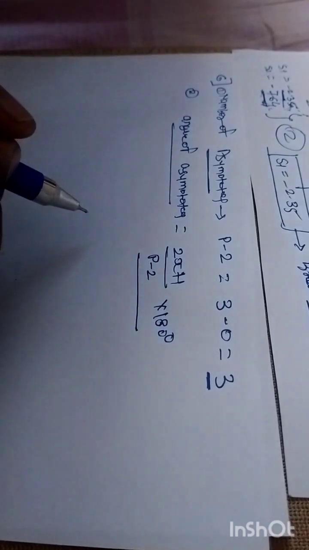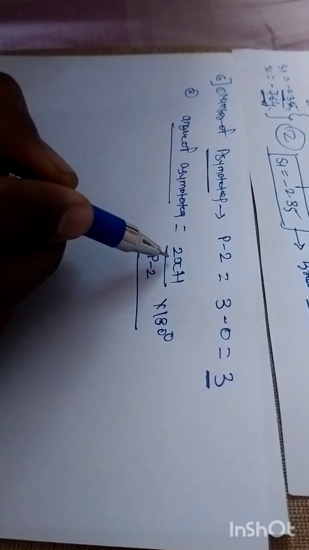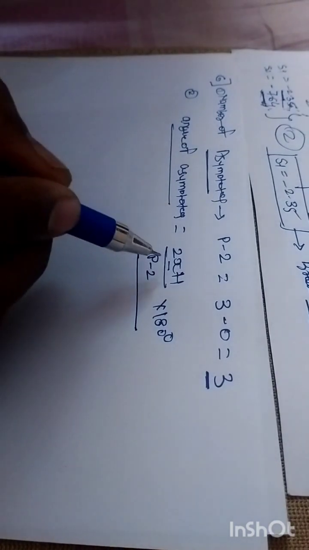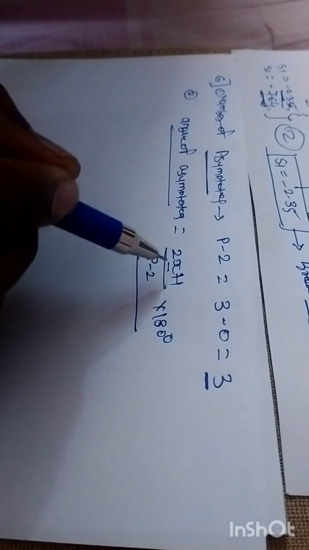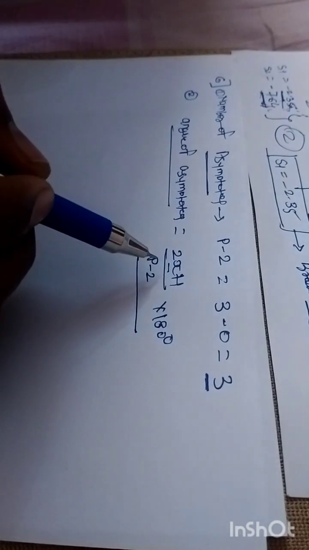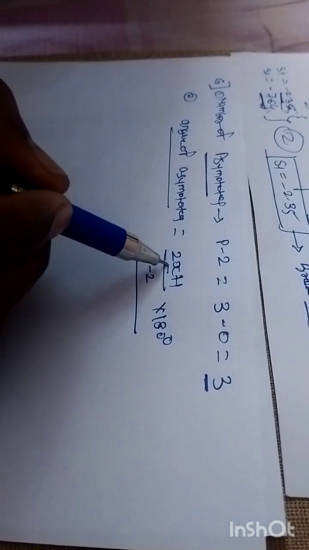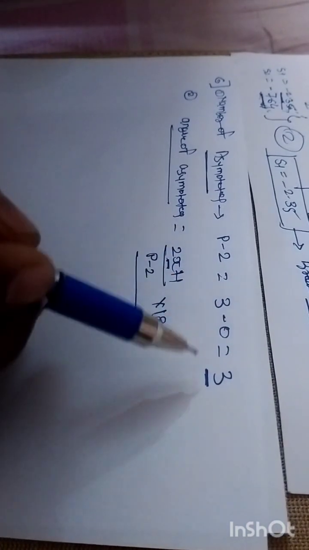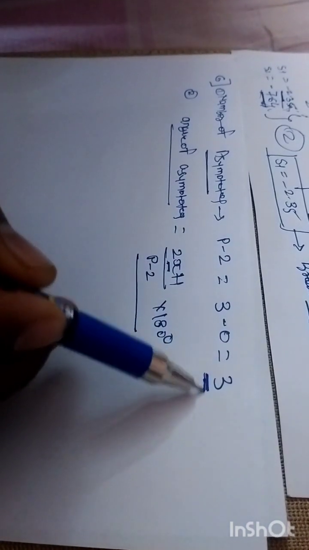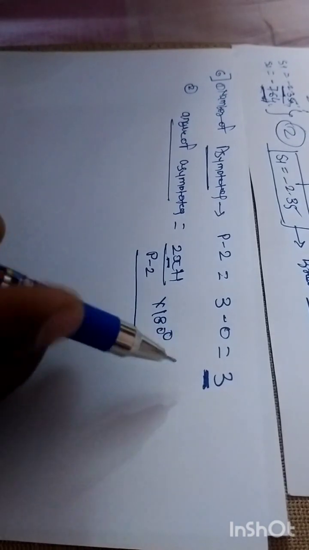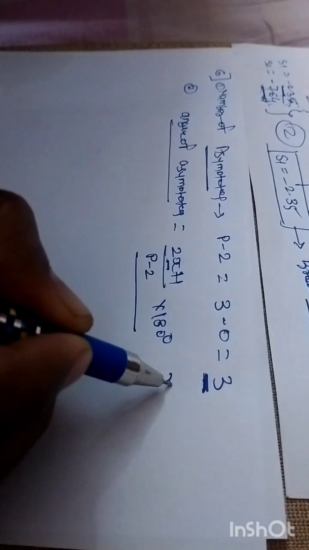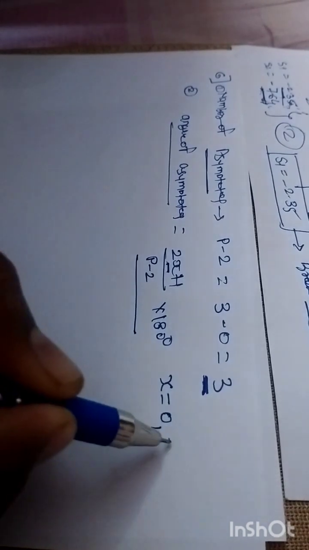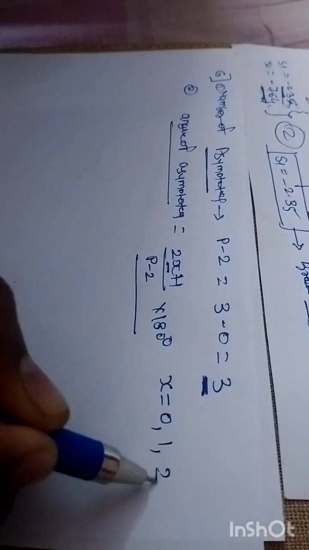So here one question arises in our mind: for how many times is this variable x being iterated? That depends upon how many asymptotes we are having. As we are having 3 asymptotes, this x is being iterated thrice. Initially x equals 0, x equals 1, and x equals 2.